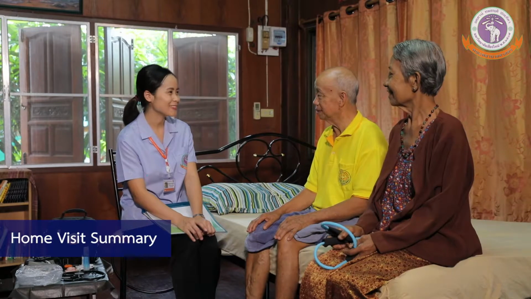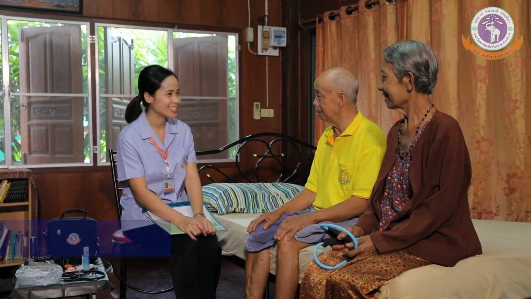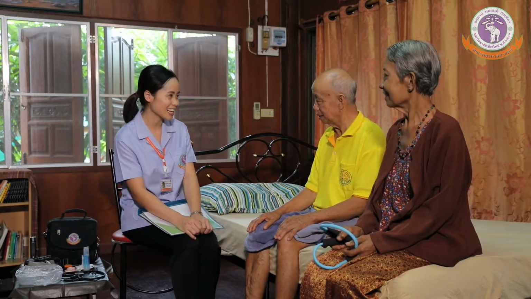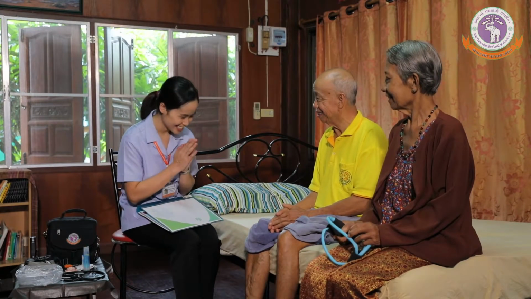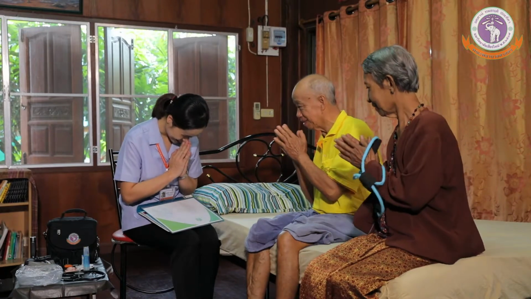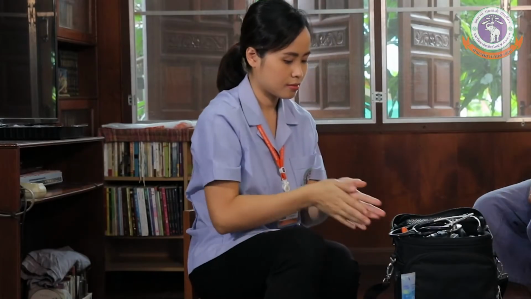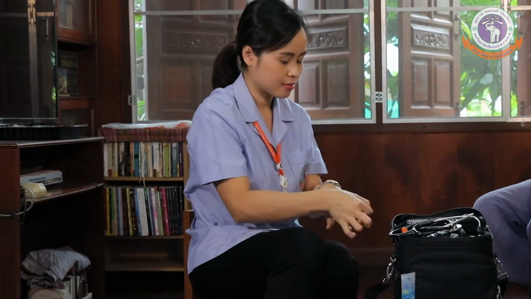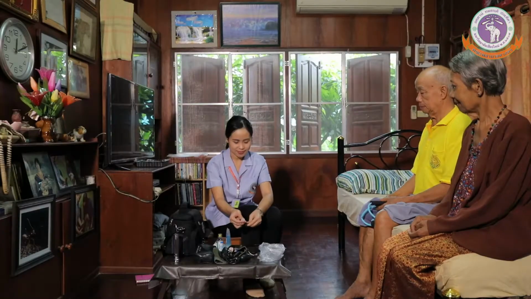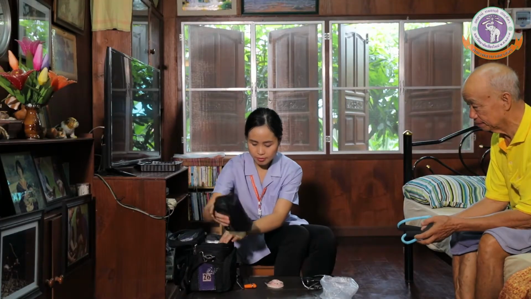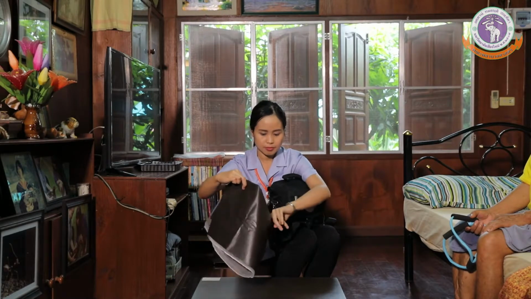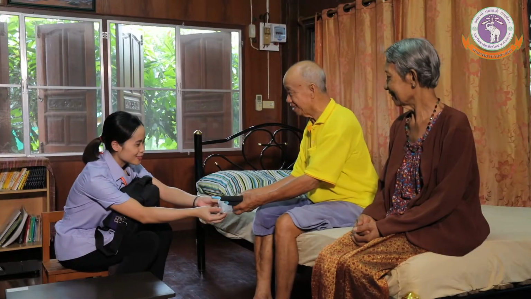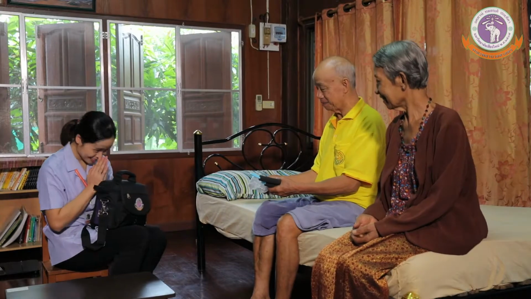Summarize the home visit results with the family by summarizing problems and advice. Before leaving, plan a future home visit and make an appointment for the next visit. Clean hands with alcohol gel. Clean equipment with cotton balls moistened with alcohol before storing the items in the home visiting bag. Lift the bag onto your lap, fold the rubber mat, and leave the garbage at the client's home.